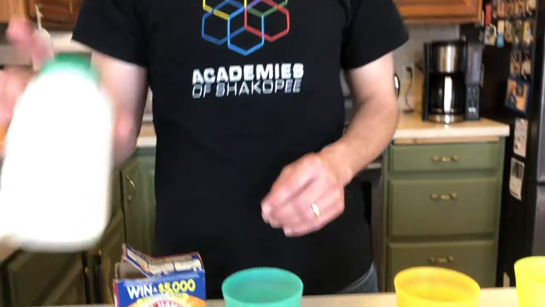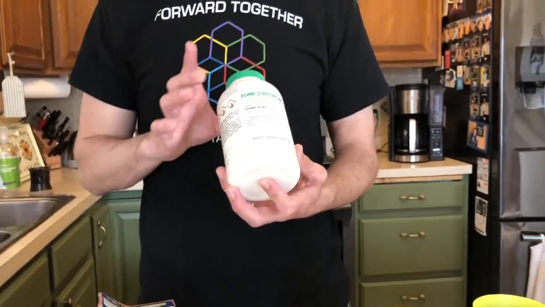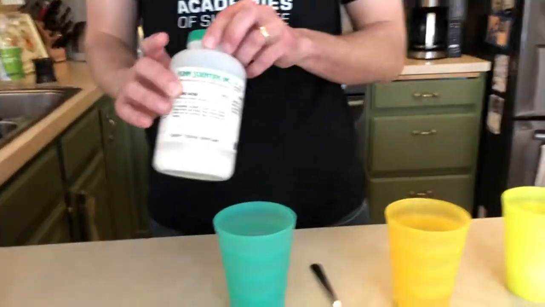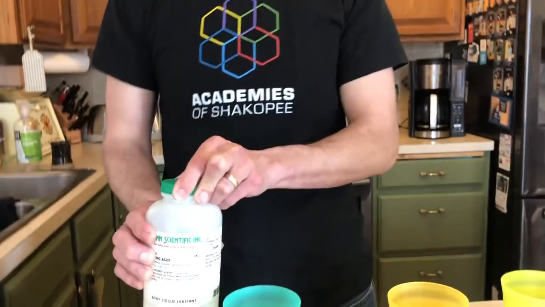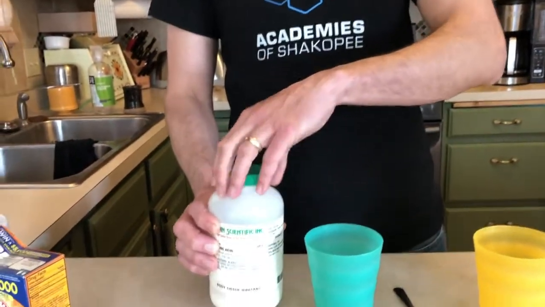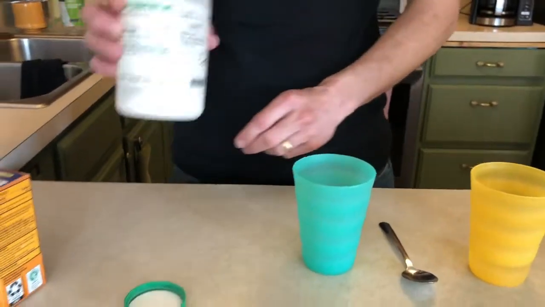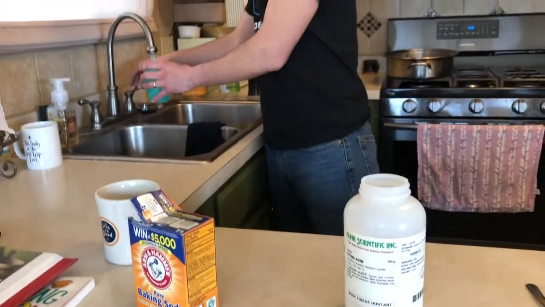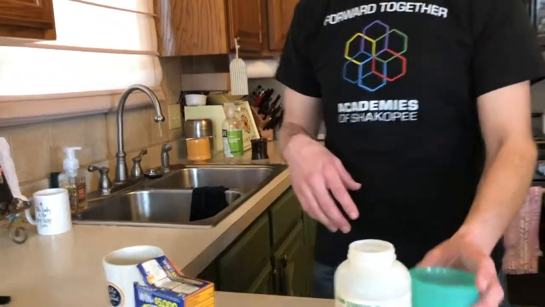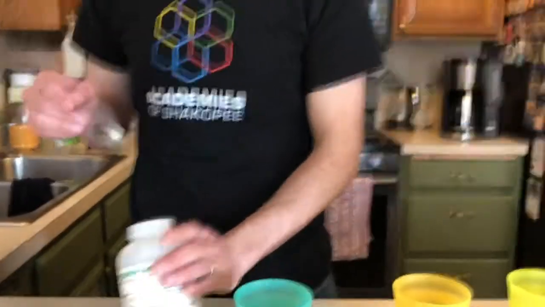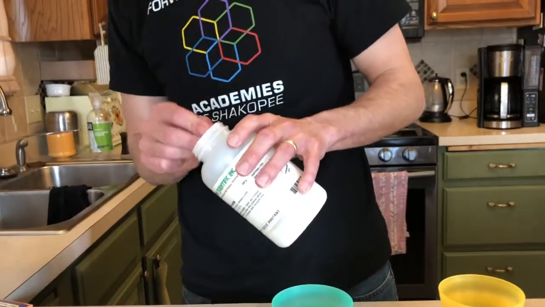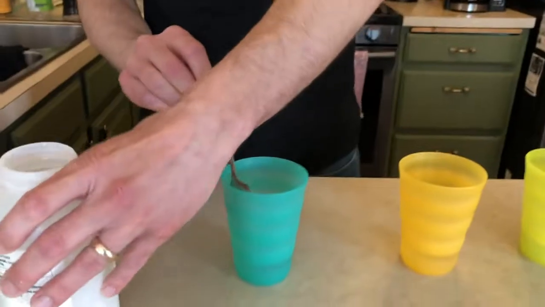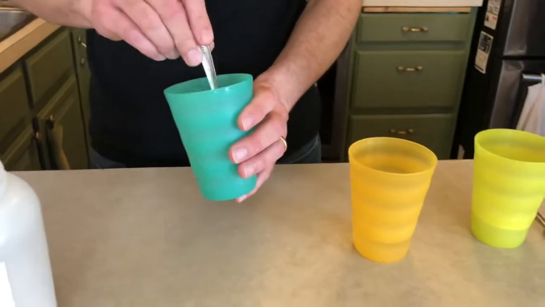One more that I want to try is this citric acid. Now you might have citric acid around your house because it is sometimes used in cooking. If you don't have citric acid, that's okay. I'm going to do the same thing I did before and add just a little bit of citric acid to my water. And once again, we're stirring to make a solution.